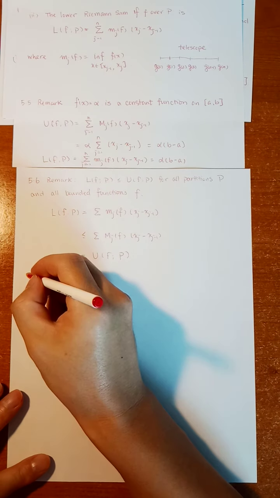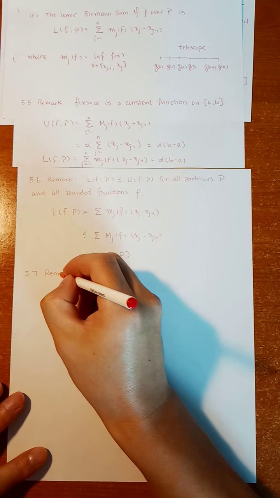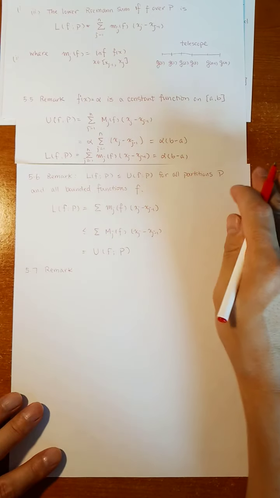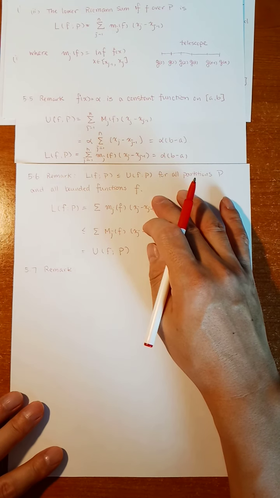Now let's see a remark one step further. Here, P is the same P: the lower sum f,P is less than or equal to the upper sum f,P.